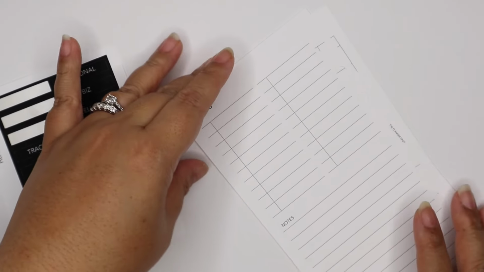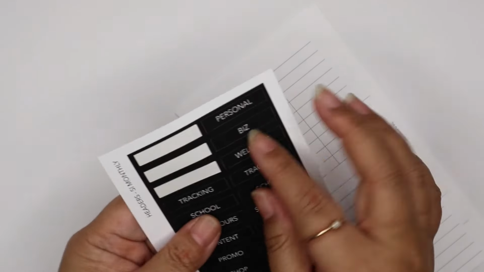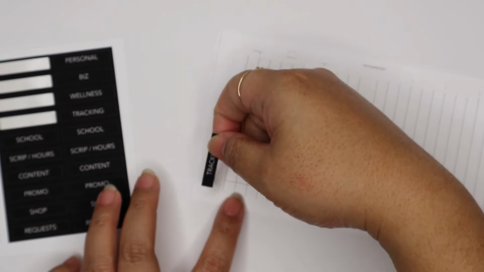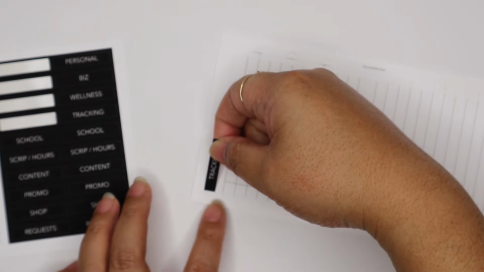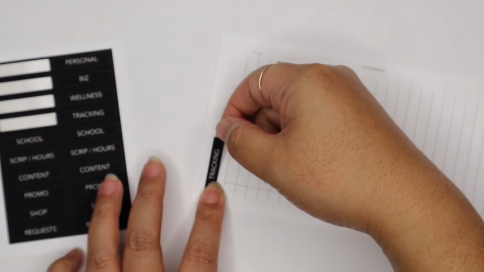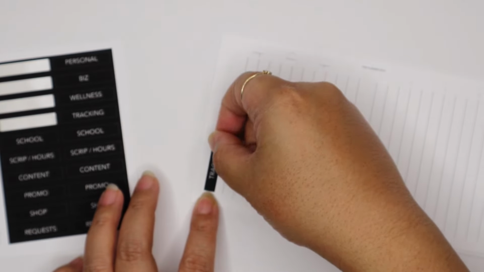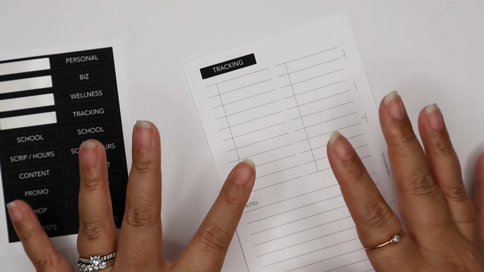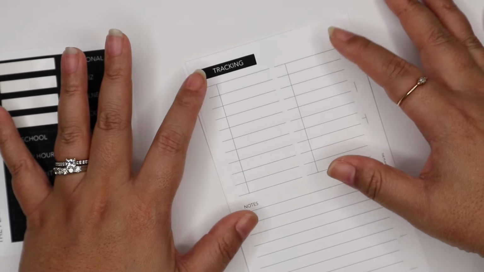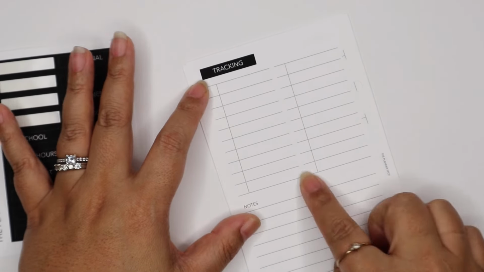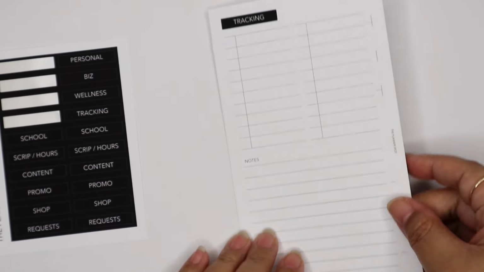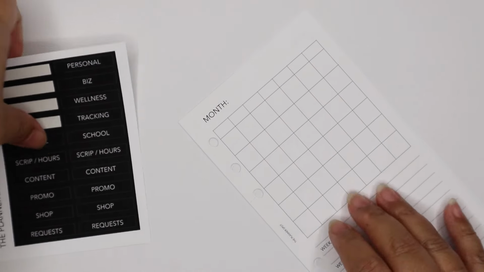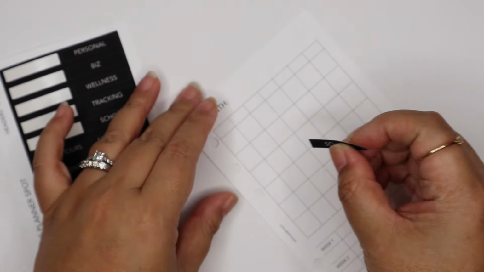I'm going to be using it for one of my goals this year, which is food tracking, like how different types of foods affect my blood glucose levels. And I used to have a separate insert for that, but I found that I didn't need that much room. I just need a little bit of space, like this much. So now I'm going to keep it here, and then I keep this part blank for notes. So that's my wellness one, and then I have one for school, for my daughter's school.